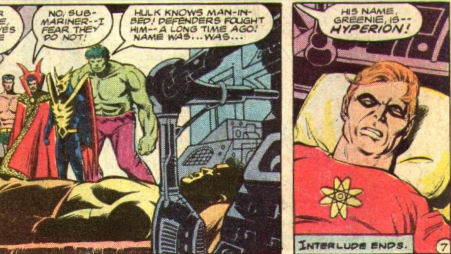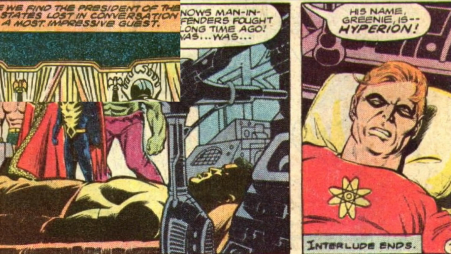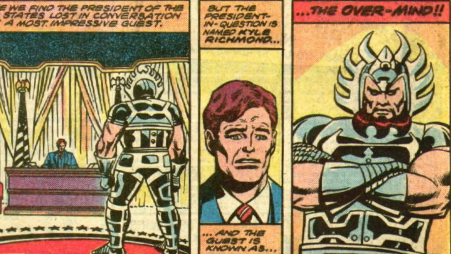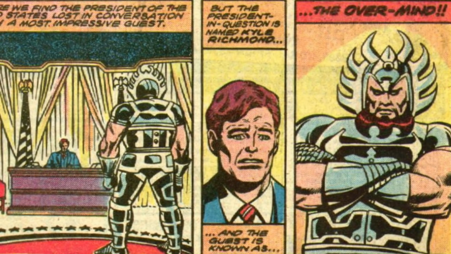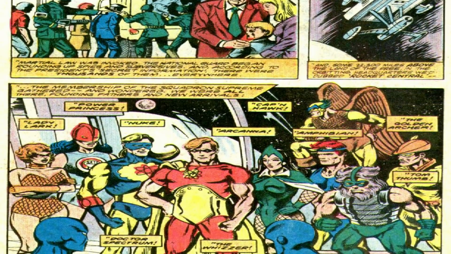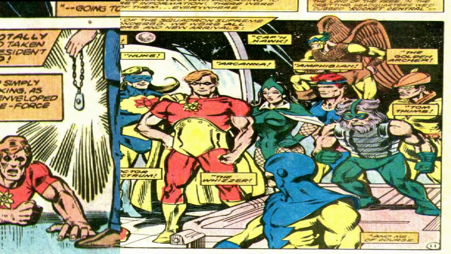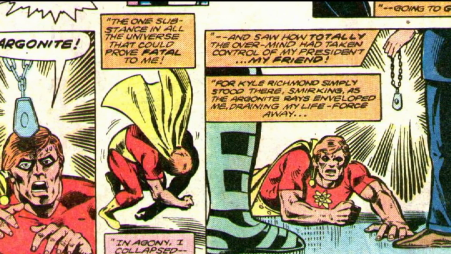Nighthawk and Doctor Strange took the Defenders to Squadron Supreme's alternate Earth and to Hyperion's bedside to help. He told them how this Eternal named Overmind was controlling the President and the rest of the Squadron Supreme, and he took over and he weakened Hyperion with an amulet made of kryptonite-like argonite, and then bathed the entire planet in argonite rays, so that's why he was weak and ill when the Defenders came upon him.